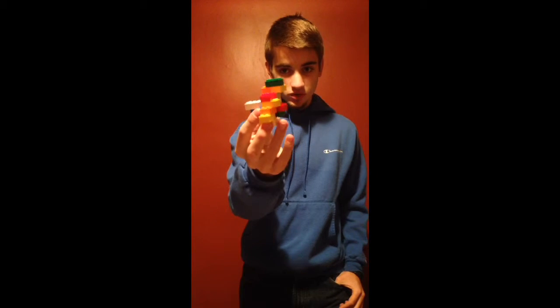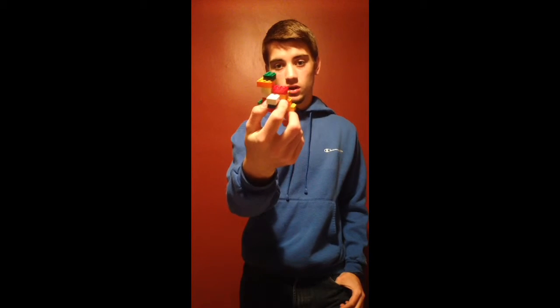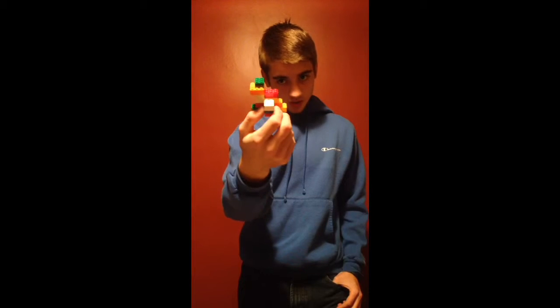Now amorphous solids, those are randomly arranged. They have no symmetry. They are whatever they want to be. As in this, there is no symmetry. These are randomly placed. And it just coincidentally looks like a duck. Okay.